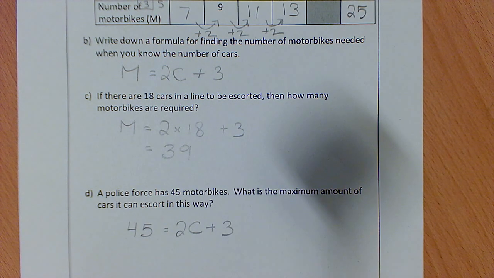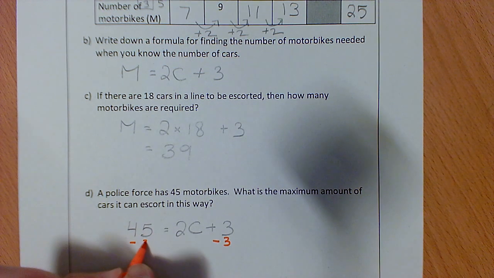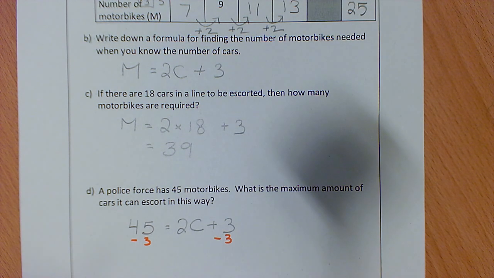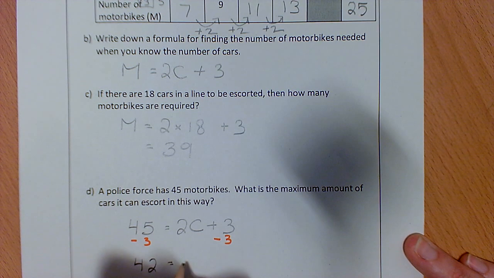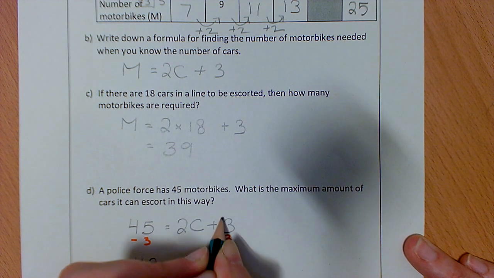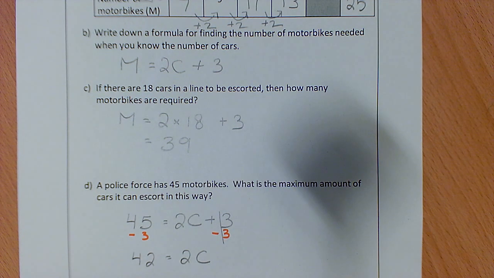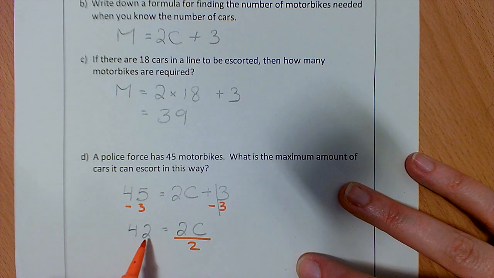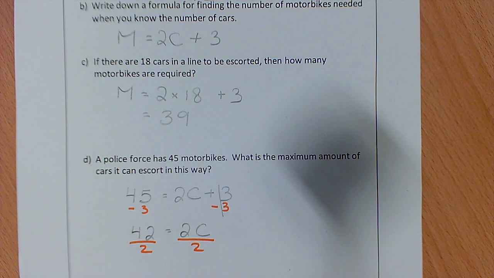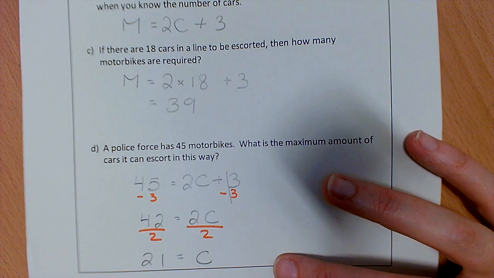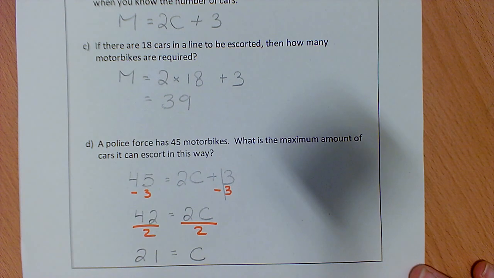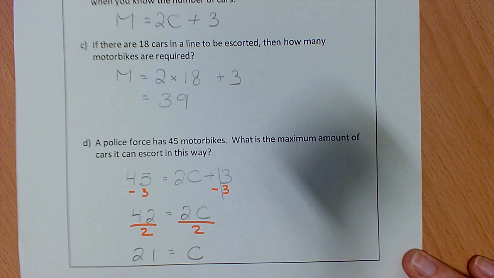Now what we can do is solve like we normally do to figure out our missing letter. So we are going to subtract 3 from both sides. So 45 minus 3 is 42. That's equal to 2C, and 3 minus 3 is 0. Then we're going to divide both sides by 2 to get C on its own. So 42 divided by 2 is 21. So the maximum amount of cars that they can escort is 21 cars.